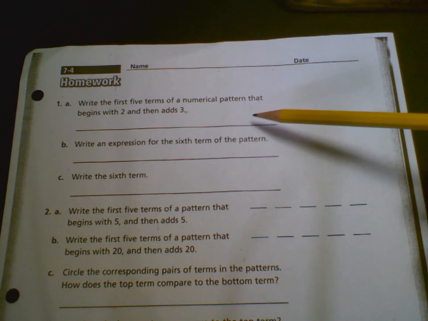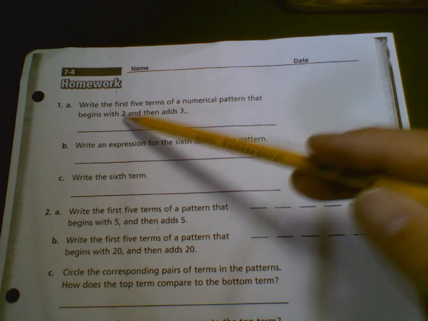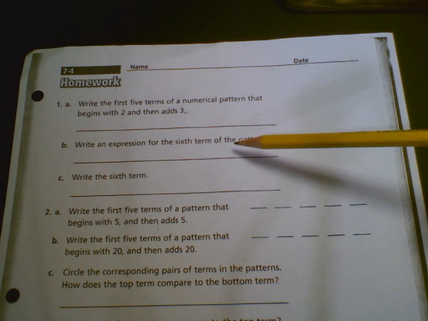All right, and then your homework is also 7-4. Okay, use your lessons, use your workbook to figure this out. Because if you notice, the homework sheets pretty much align with all those workbooks. Okay, so it looks just like what we did in the book. Use your book to help solve, okay? You write the first 5 terms of the pattern here. Okay, so write your terms. It starts with a 2. And then you have to write those expressions.